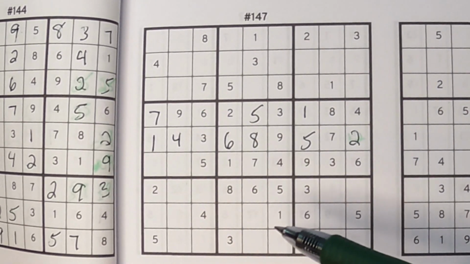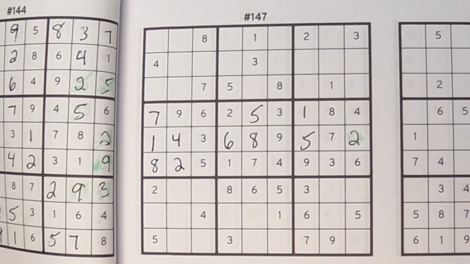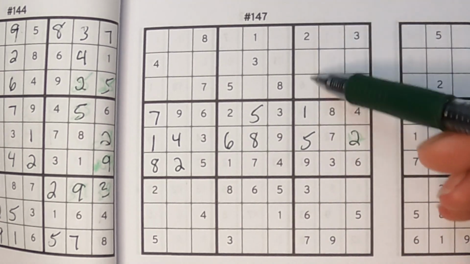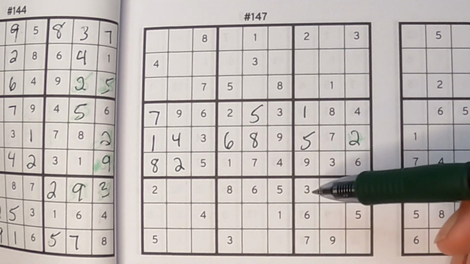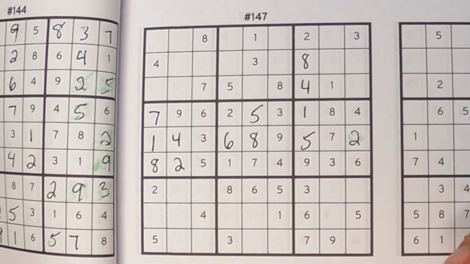For this box now, we're missing 2 and 8. We've got a 2 here. So 8, 2. For this column, we're missing 4 and 8. We've got an 8 here, so 4, 8.